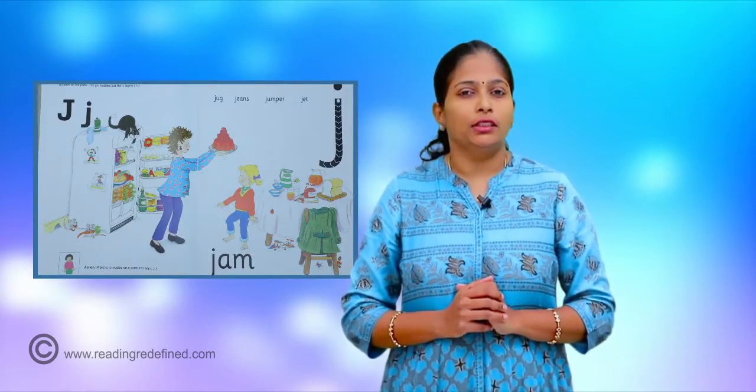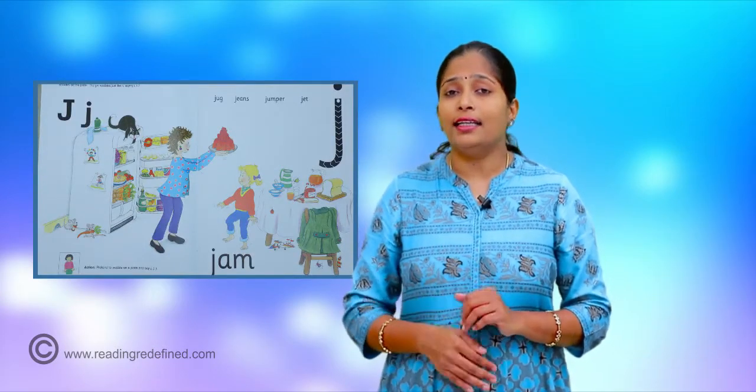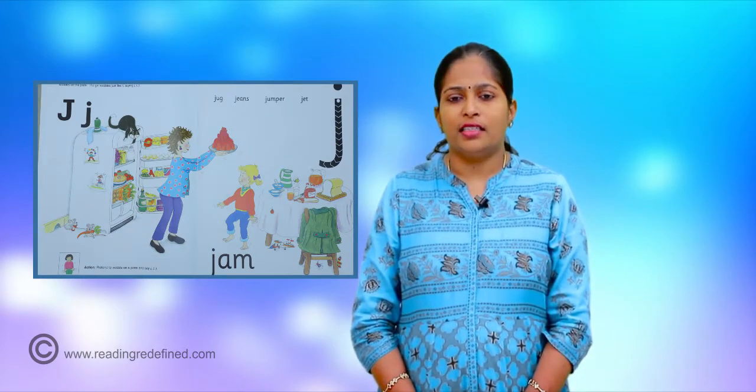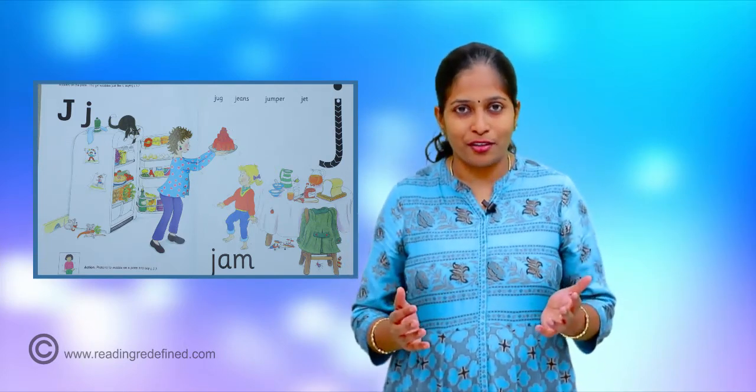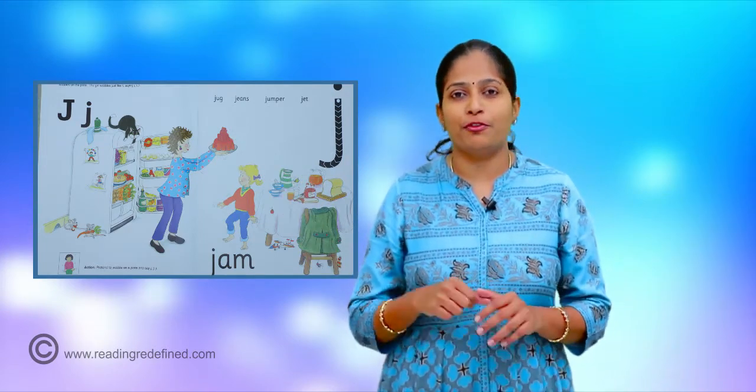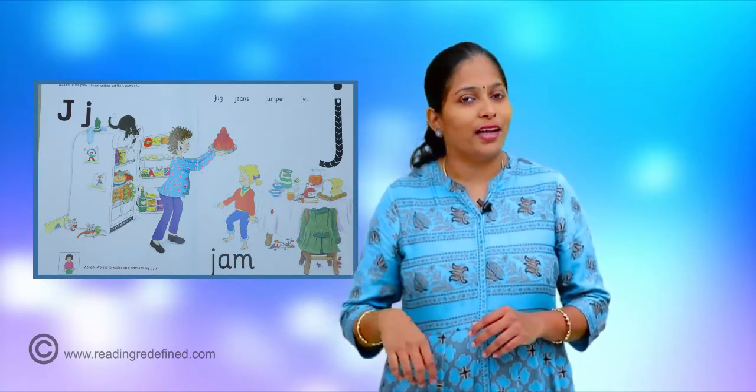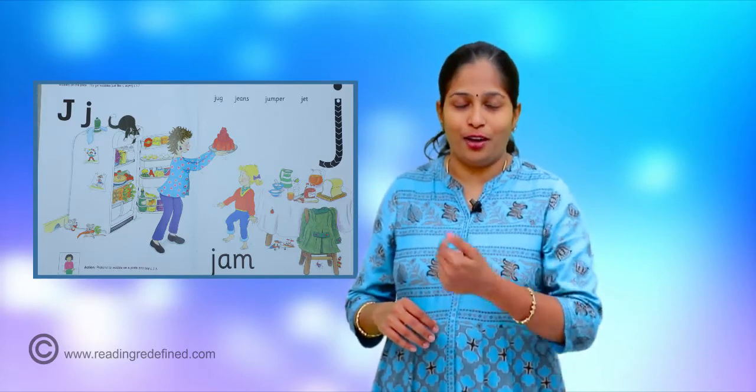next sound. J. Okay. The little girl is really hungry and she wanted something to eat, and she went into the kitchen to know what's there in the kitchen, and she asked her mom, can I have something to eat? Mom had already prepared some jelly for her, which she was asking for a longer time. Now she opens up the fridge and takes the jelly out.